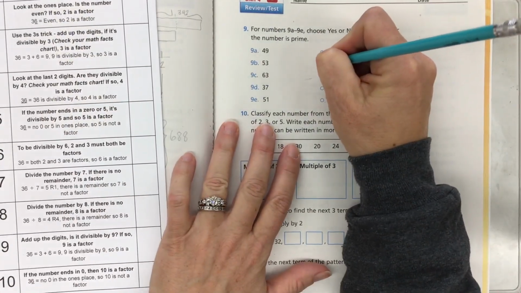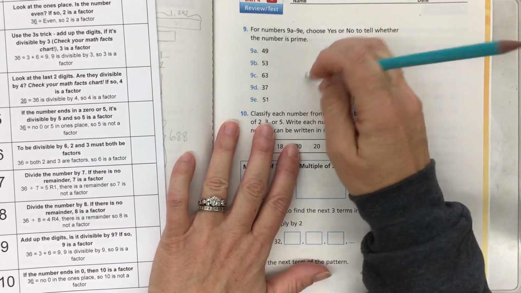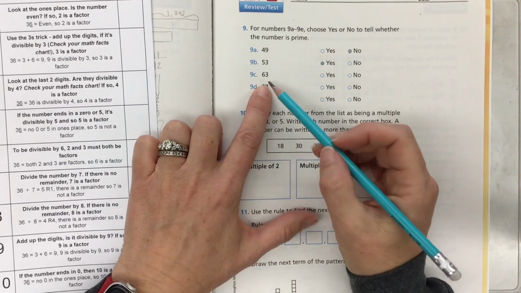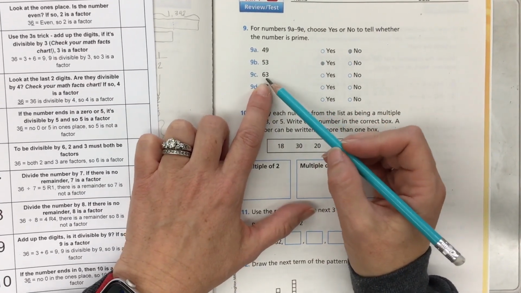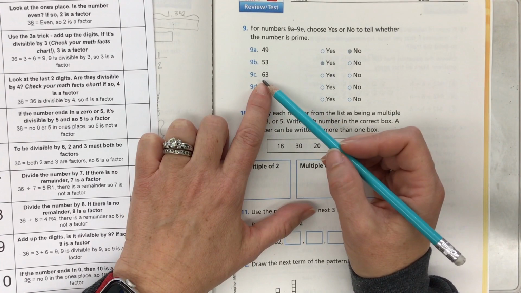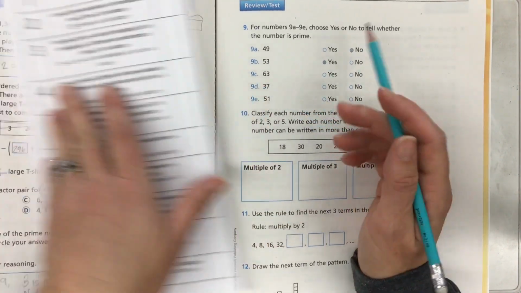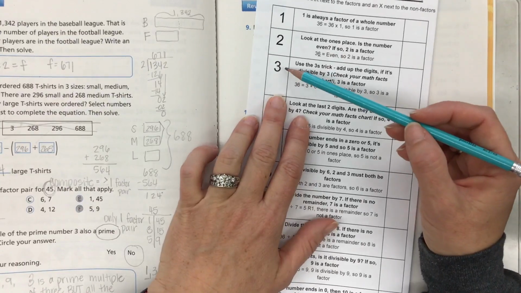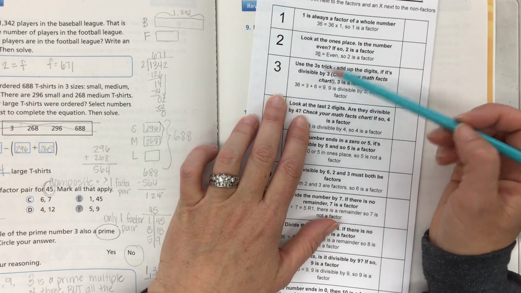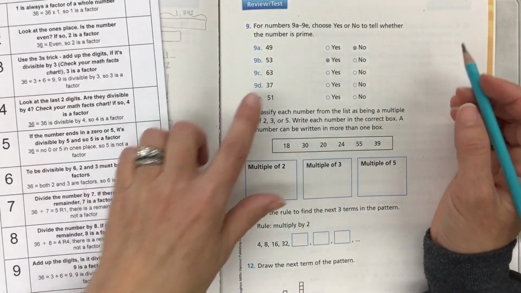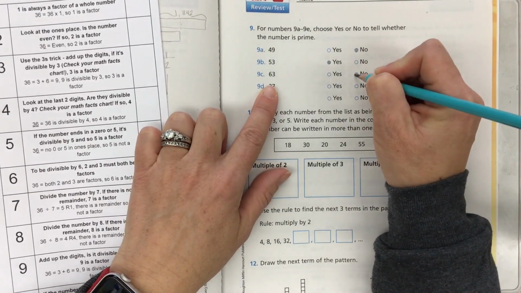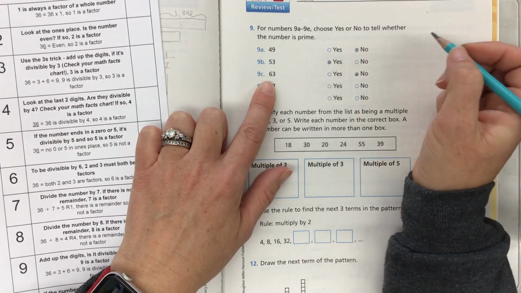The same as 63? Oh, no. 63, yeah, you can do 7 times 9 equals 63, and I can add 6 plus 3 equals 9, which means it's also divisible by 3. It's also divisible by 7, so this one's not prime because we've got a lot of factors, right?